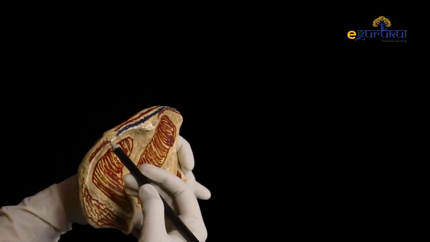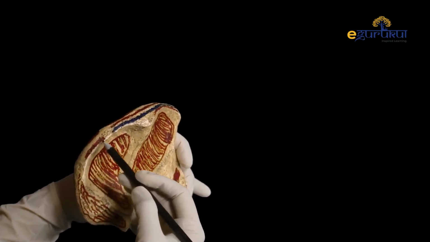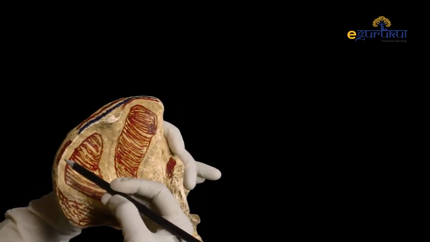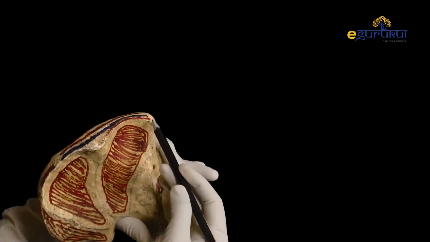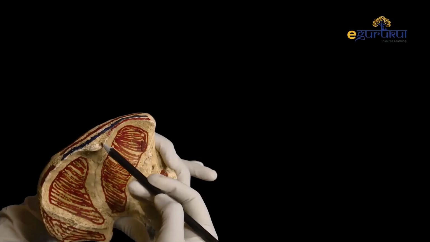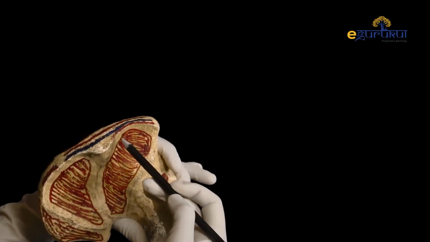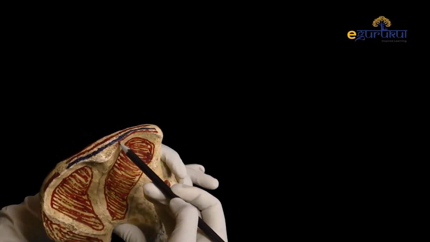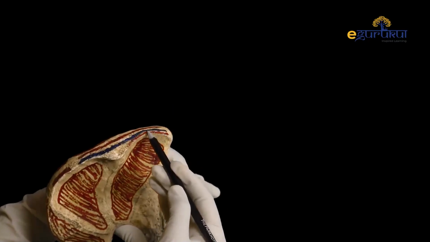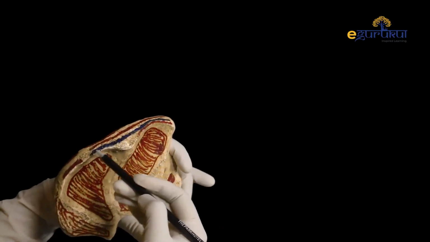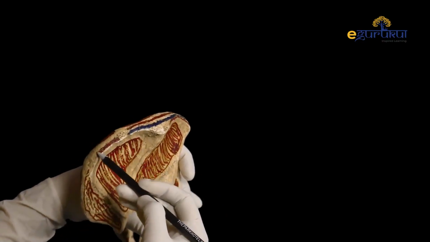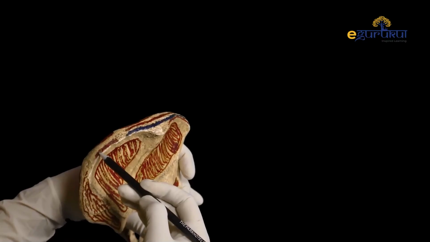Then the posterior 1/3 of the outer lip provides attachment to latissimus dorsi. So if we see the outer lip of the iliac crest, the anterior 1/3 portion, just anterior to the tubercle of the iliac crest, is providing origin to the tensor fascia lata, and the anterior 2/3 portion is providing insertion to the external oblique muscle, and the posterior 1/3 is providing origin to the latissimus dorsi muscle.